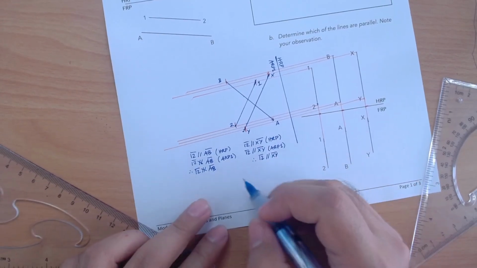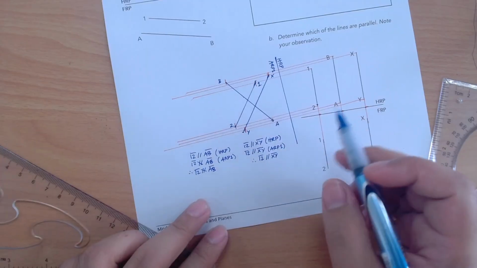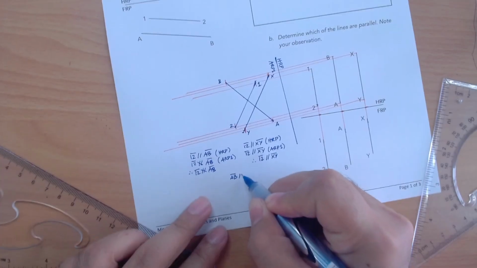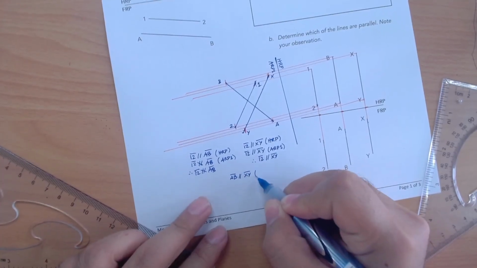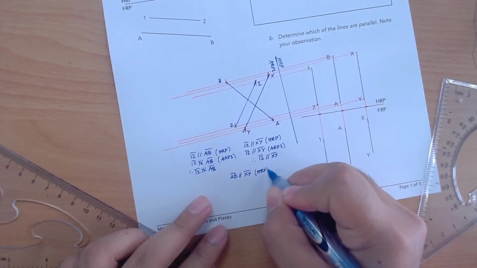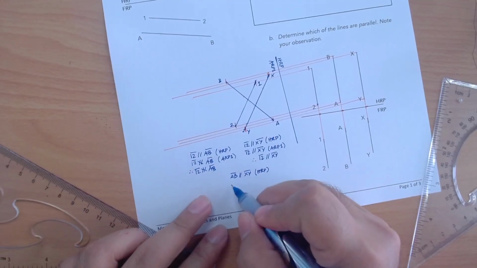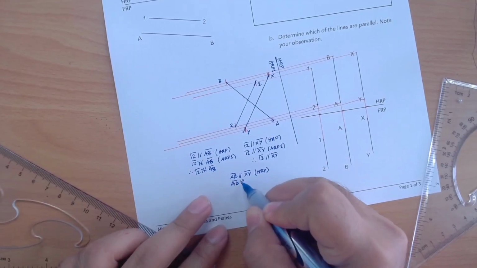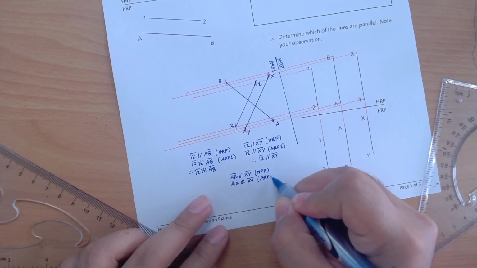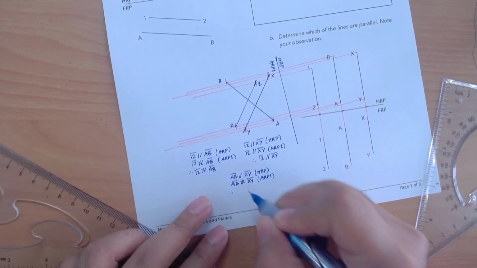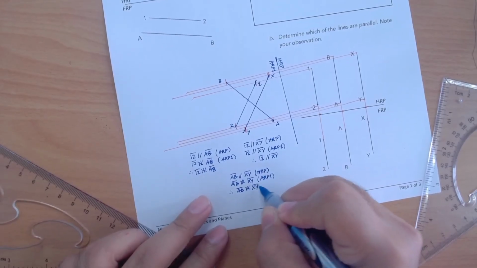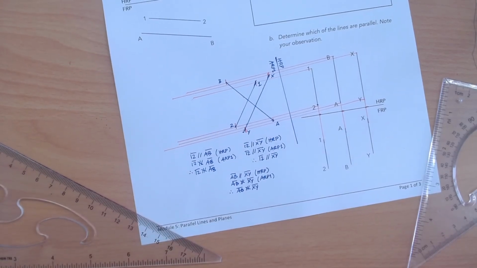Right? And the last one is XY and BA or AB. AB appears parallel to XY in HRP, but AB does not appear parallel to XY in ARP1. Therefore, we can say that AB is not parallel to XY in space. Okay? So that's how we do the proofs.